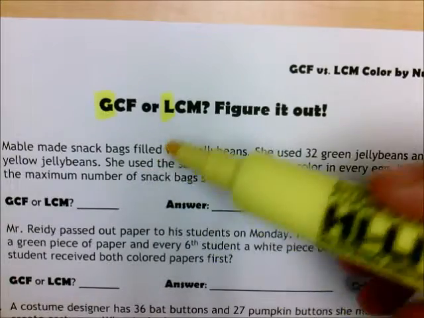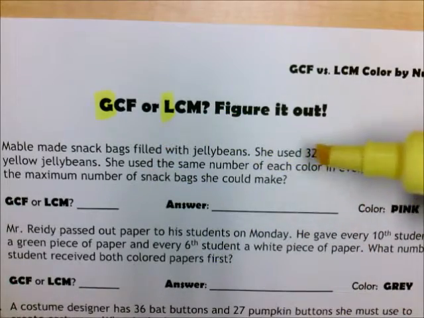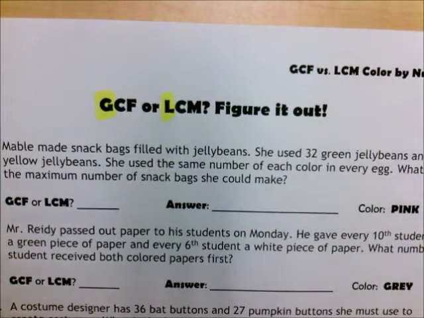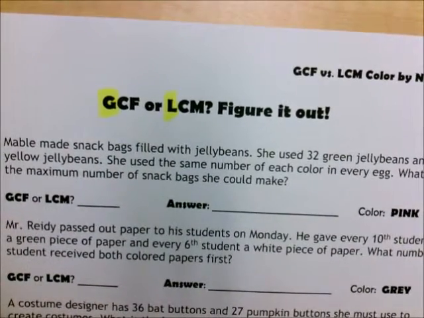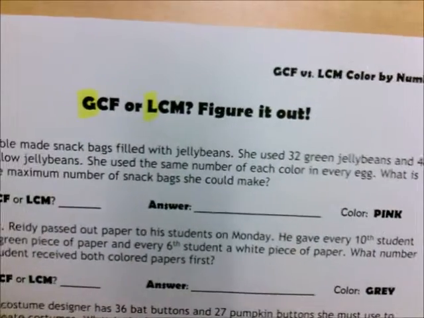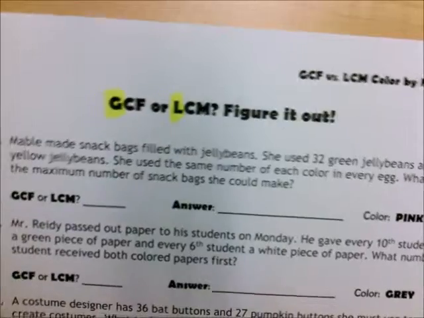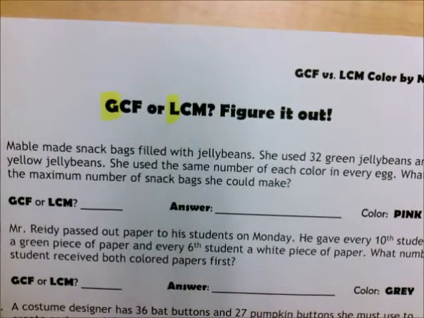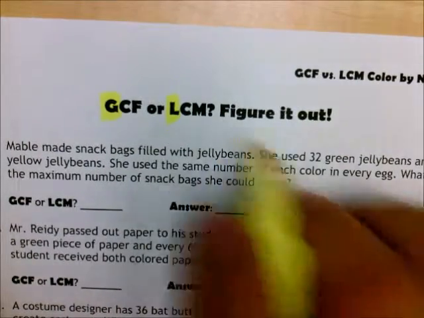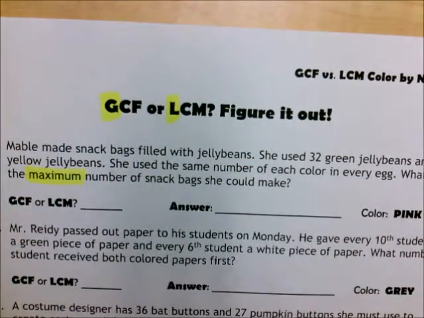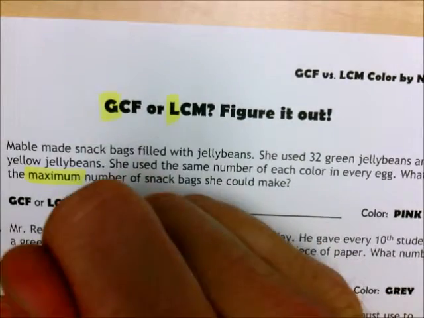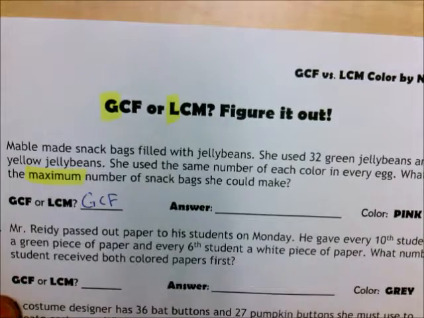So question 1 here says, Mabel made snack bags filled with jelly beans. She used 32 green jelly beans and 48 yellow jelly beans. She used the same number of each color in every bag. What is the maximum number of snack bags that she could make? Well, as I read, I find that word maximum, which happens to be the most. All right, maximum, most. So this is a GCF problem.